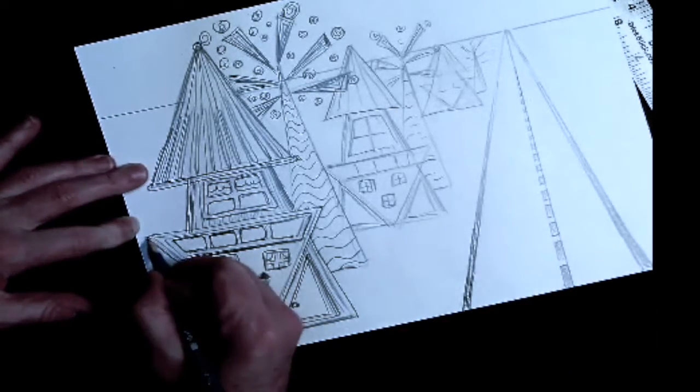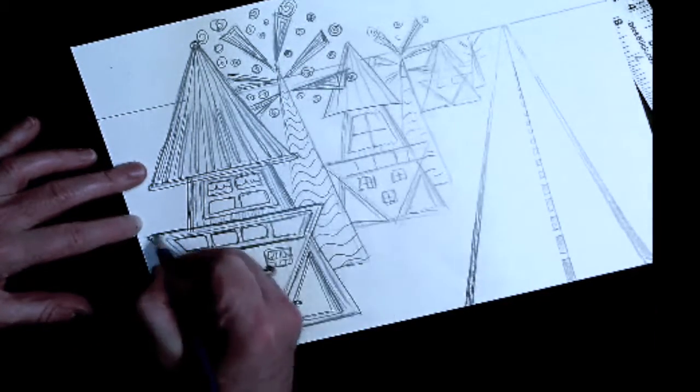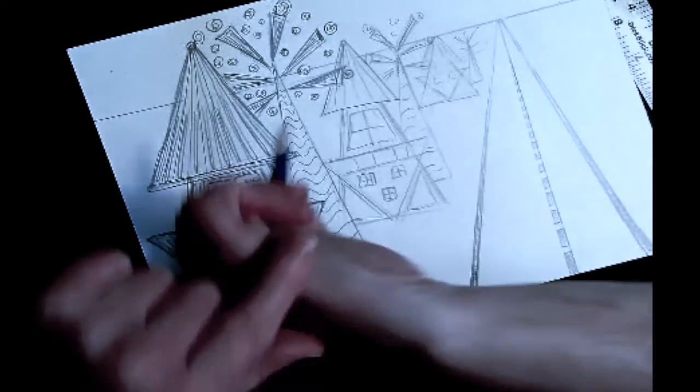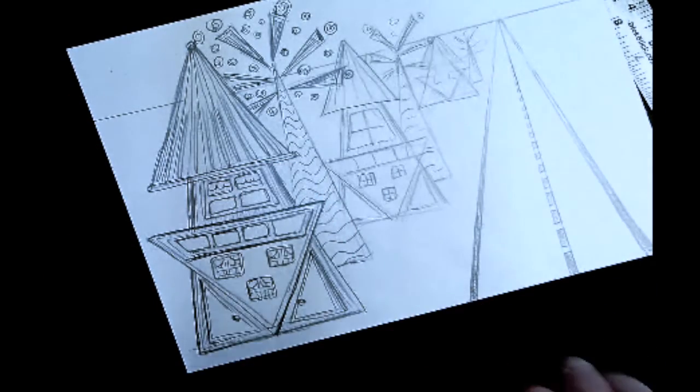So I'm going to go to my foreground house, start to darken stuff up to really set my darkest tone. So I'm in my foreground house, adding some darkness. Ooh, look, I'm rubbing my hand on my paper. I want to show you a technique.